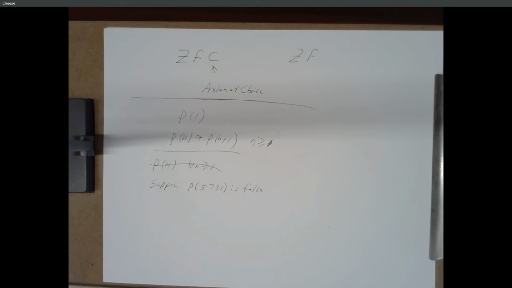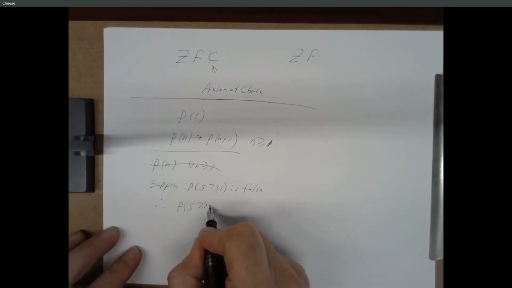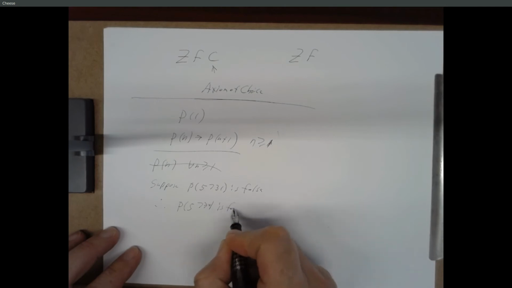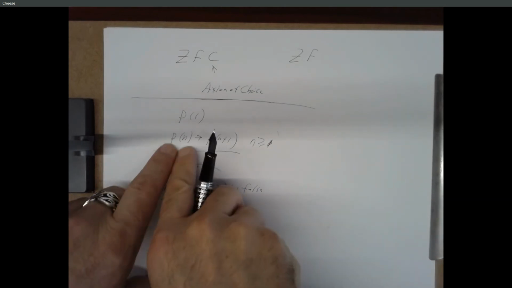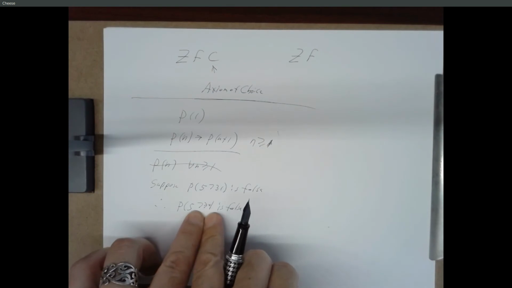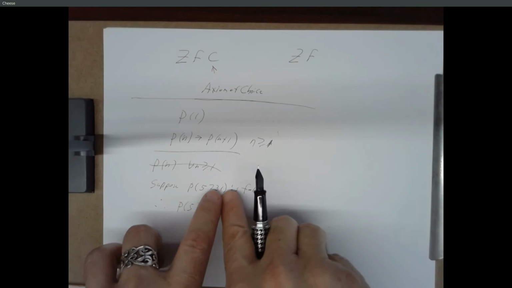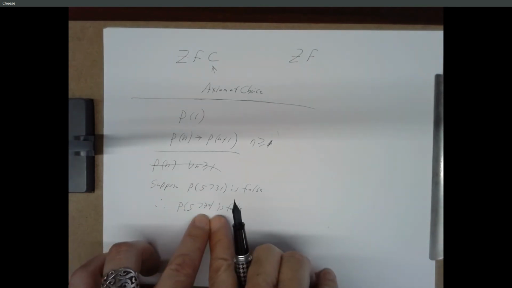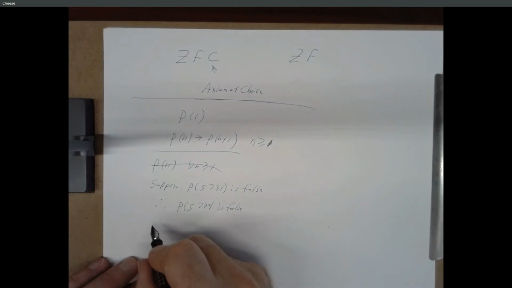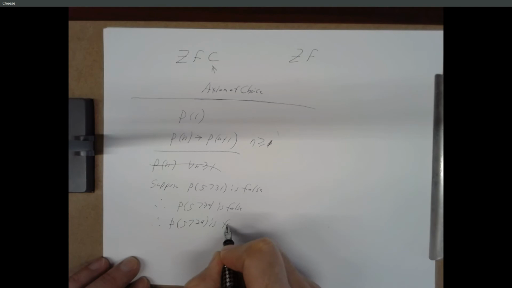Well, you can work backwards and say, therefore, P of 5730 must also be false. Why? Because we already proved P of n gets you P of n plus 1. If P of 5730 was true, this would tell us P of 5731 is true. So as soon as we know 31 is false, we know that 30 is false. And we can repeat that step again and say, since P of 5730 is false, P of 5729 is false.